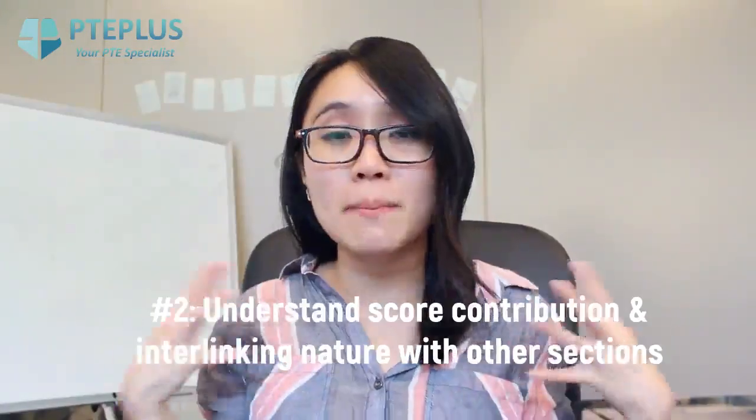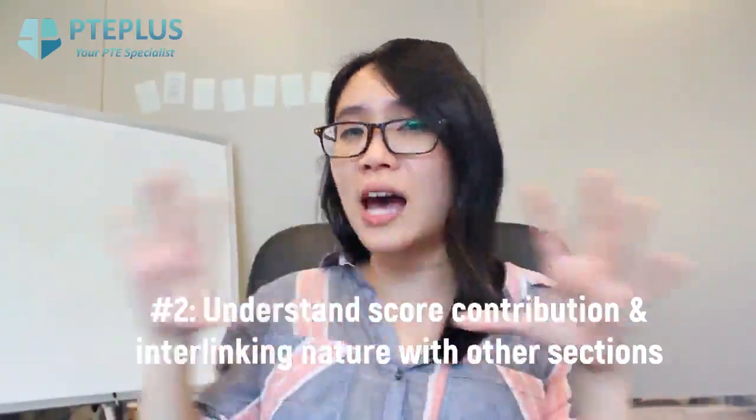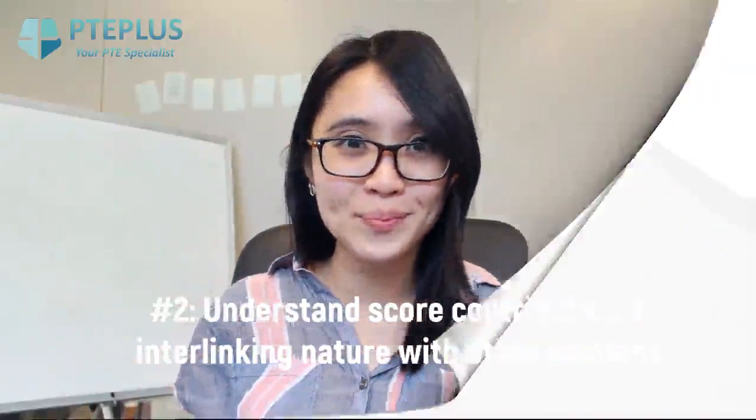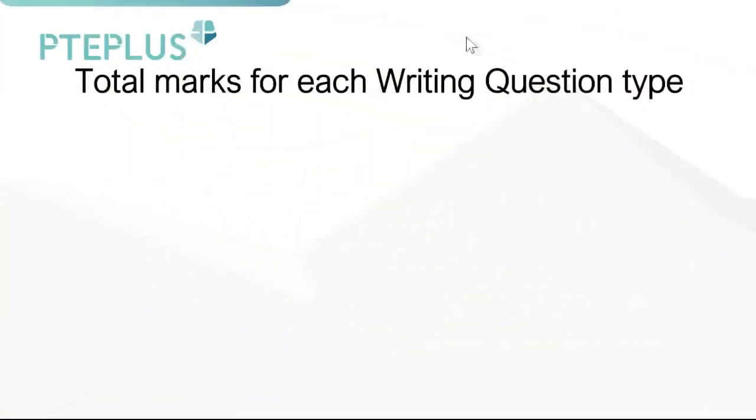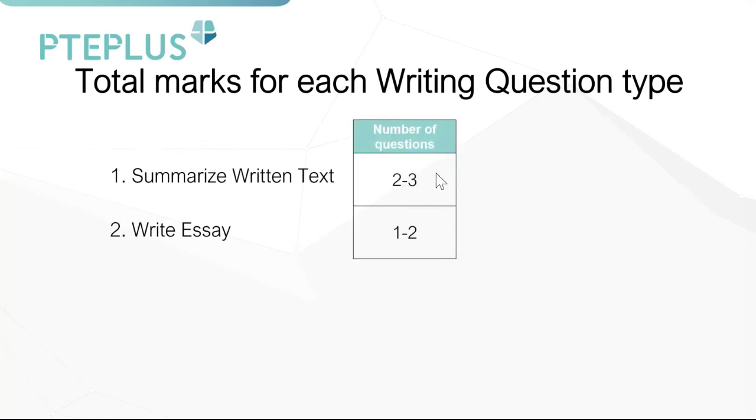Now, once we understand that, let's talk about the second key understanding about PTE writing, which is knowing what actually makes up your score for PTE writing and how it interlinks with other sections of the exam. So let's start by looking at the writing question types and understanding the number of marks that they're worth. Now, from part 1, you would know that there are these two writing question types. And for each of these, this is the number of questions you will face in the exam. And that really just depends on how many the machine randomly generates for you.